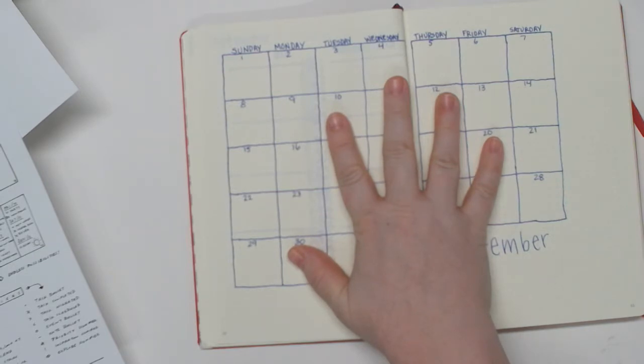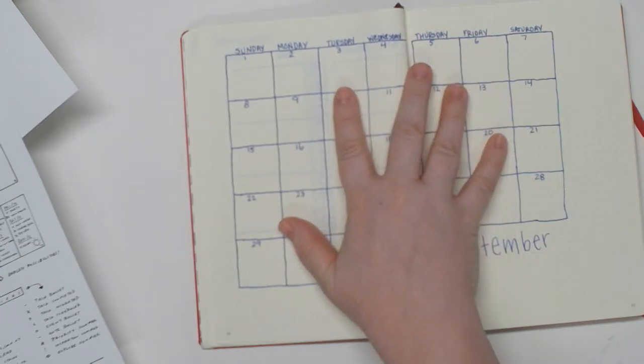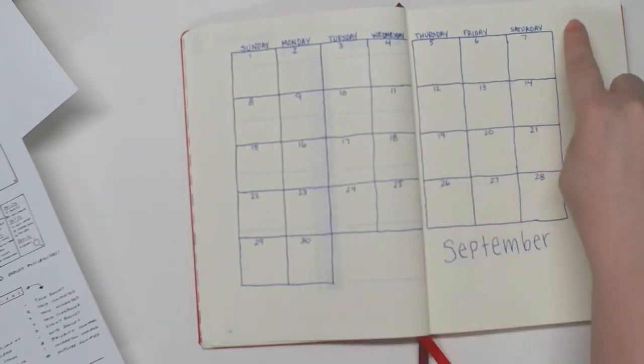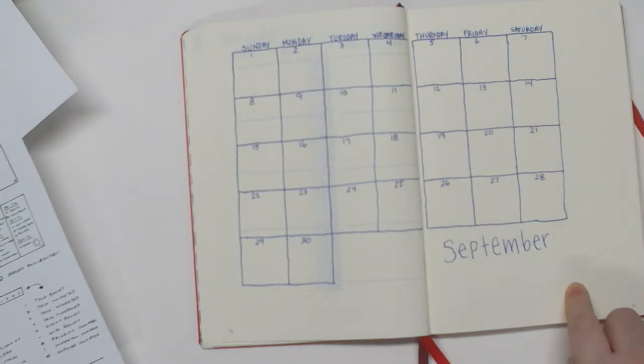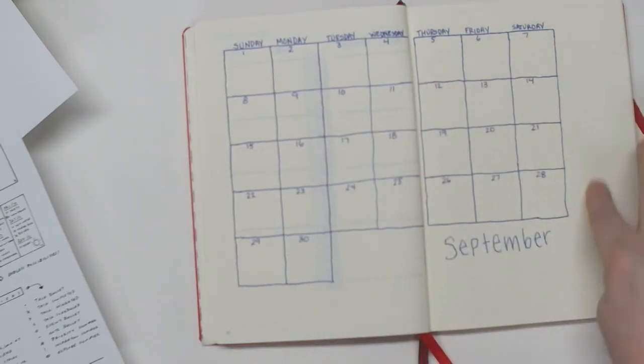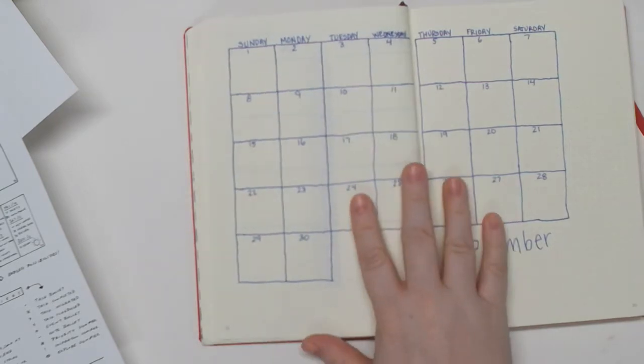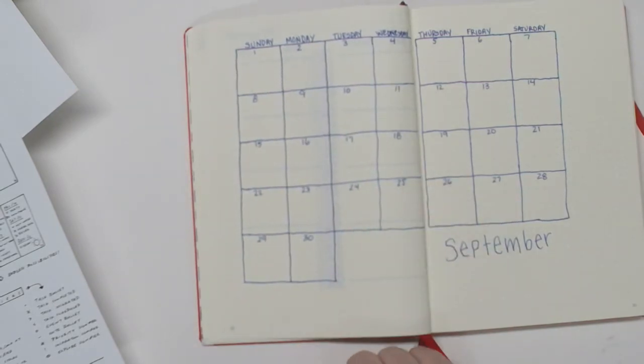So I usually actually do both. I draw the calendar out like this, and then I'll do the dates up and down. That way I have room for my work schedule here, and then any appointments or events here. And it's easy for me to see visually what I'm doing.